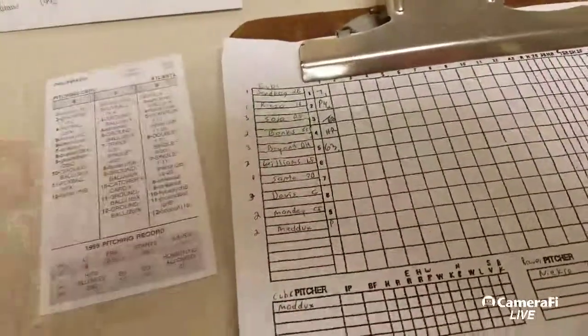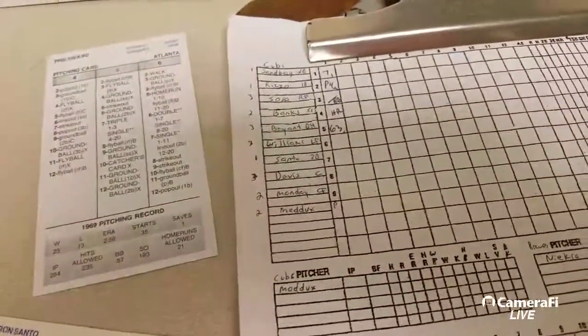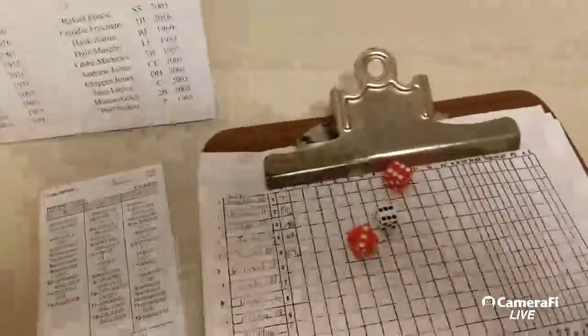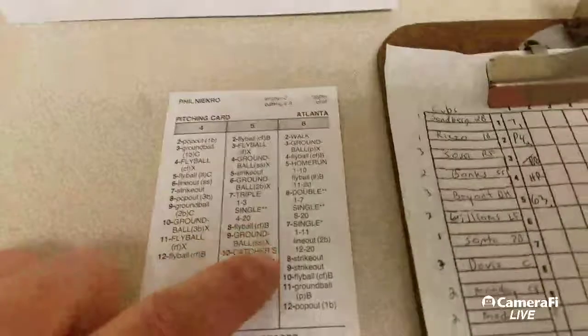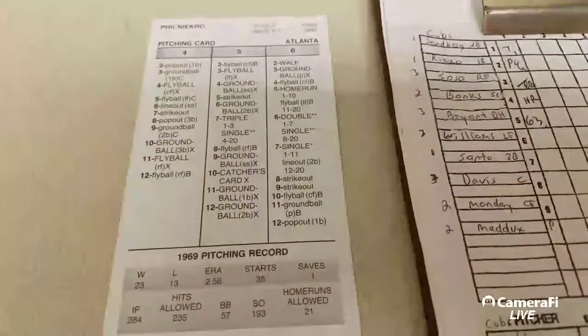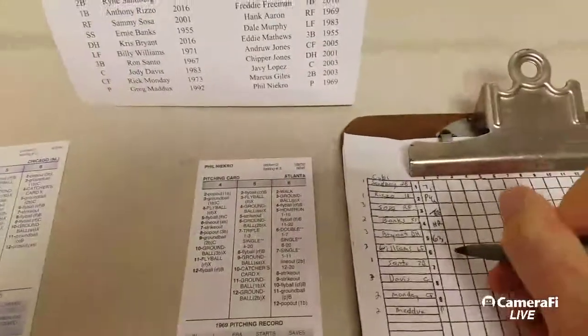Phil Niekro back on the mound, facing Ron Santo. It's a 6-9 against Niekro. 6-9 is going to be a strikeout. So Santo is down on strikes. One away. And that brings up Jody Davis, the catcher.